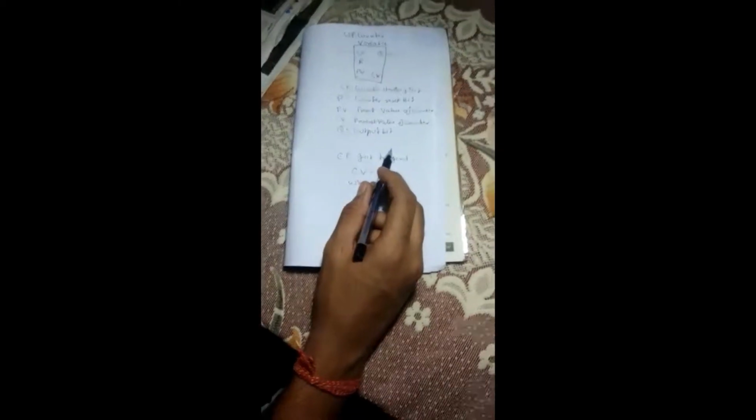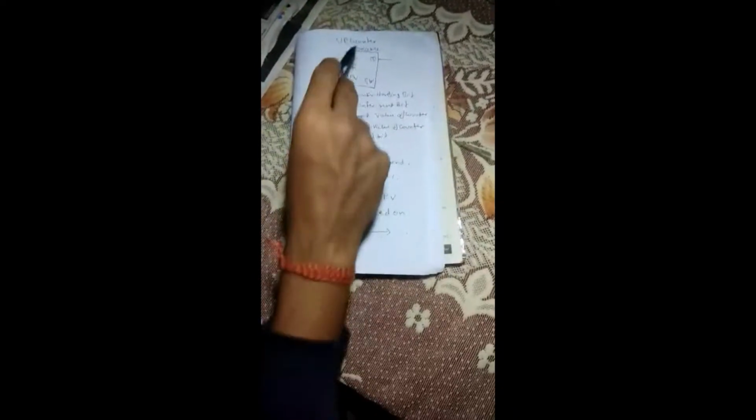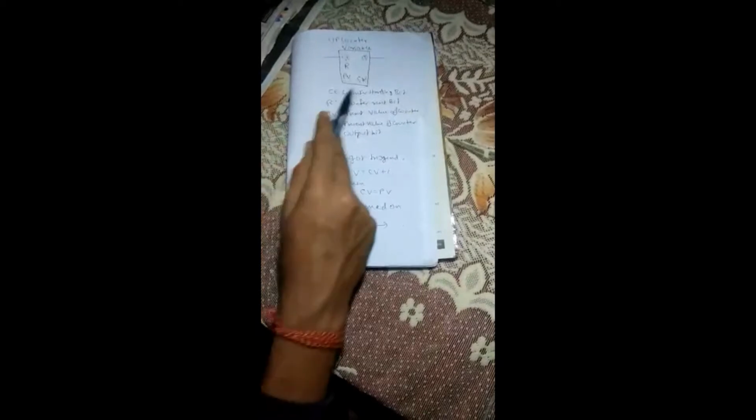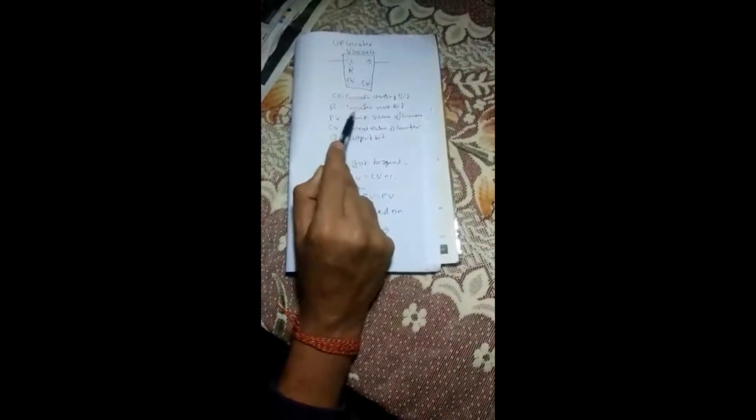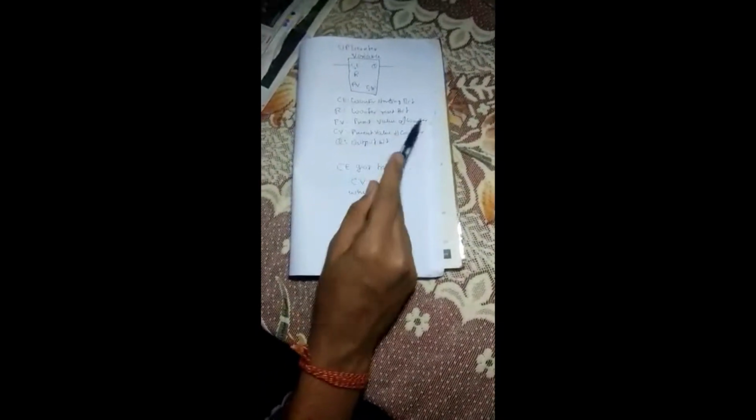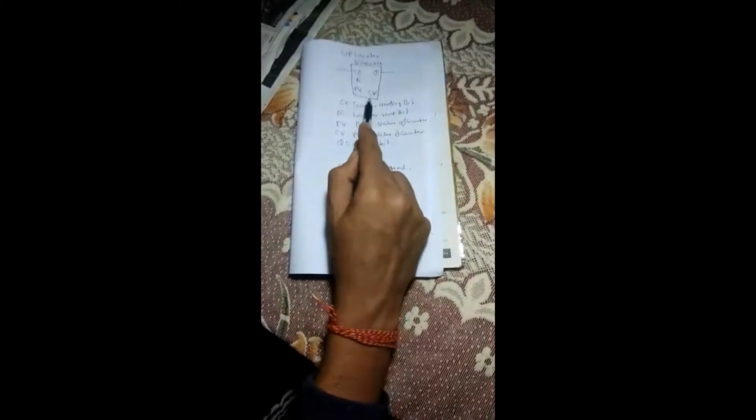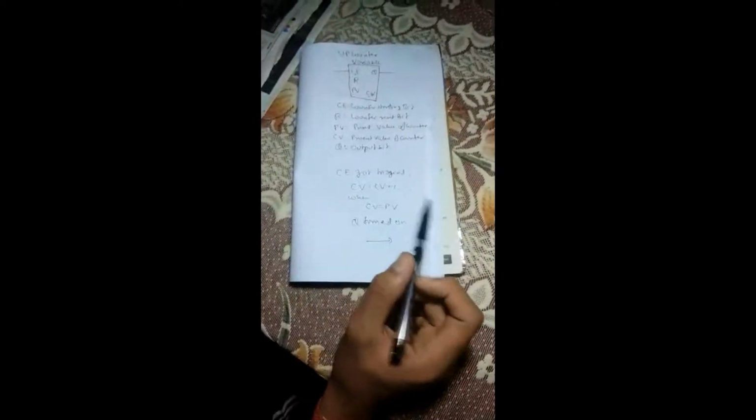Hello everyone, today I'll be telling you about up counter and down counter. It will have variable values as input 0 and 1. C is counter starting bit, R is counter reset bit, PV is preset value of counter, CV is present value of counter, and Q is output bit.